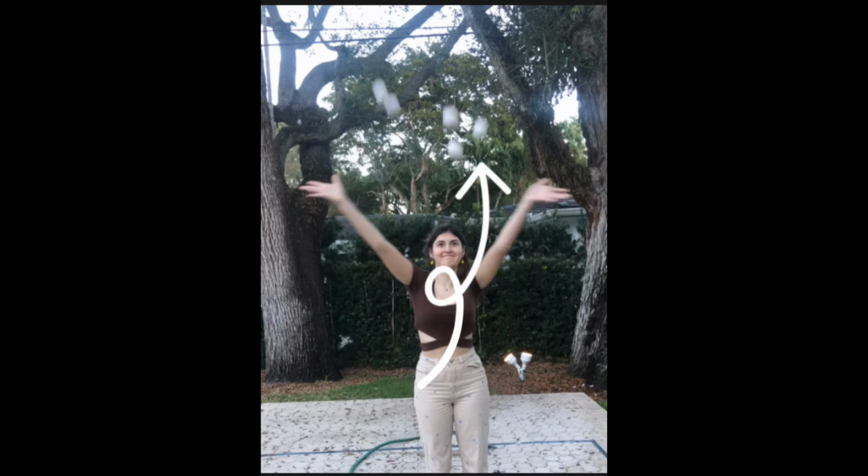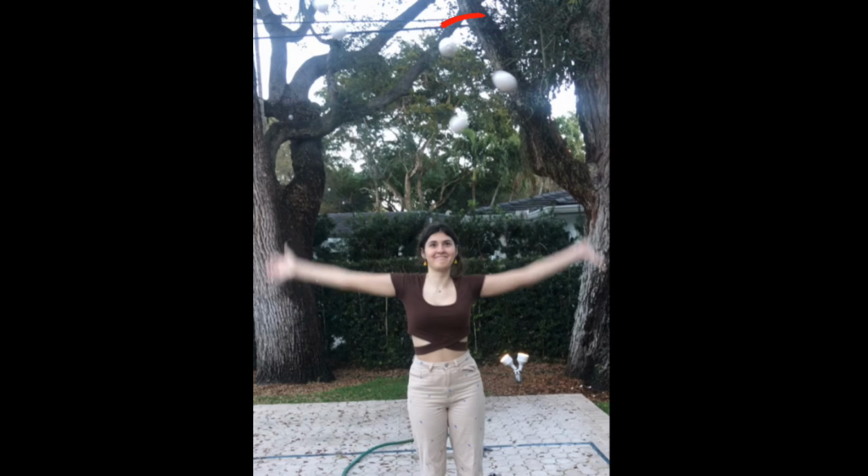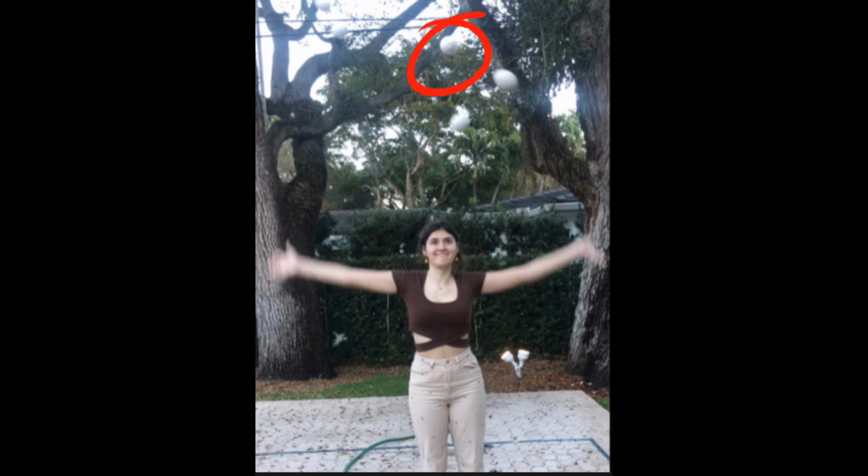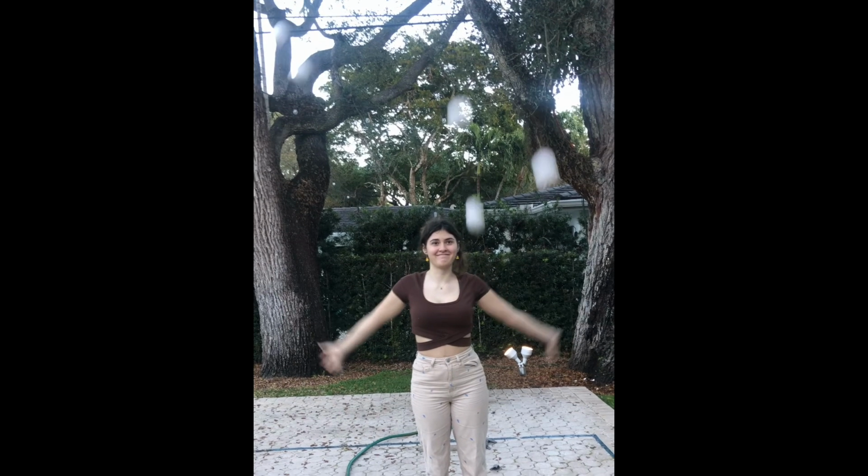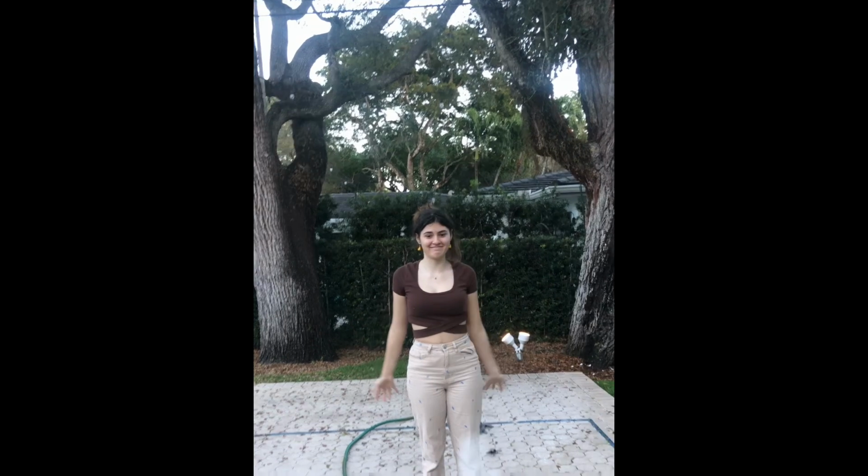As I throw the egg in the air, velocity is increasing. Gravity is still acting on the egg, which is why it doesn't continue to go into the air. At this point, the egg has stopped because it has zero velocity. As it starts to go back down, the velocity of the egg increases.